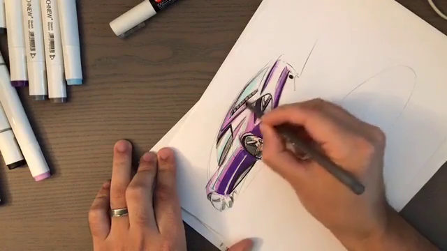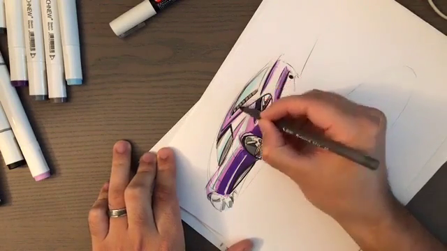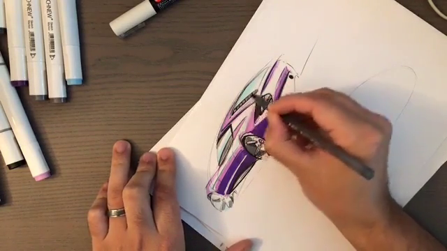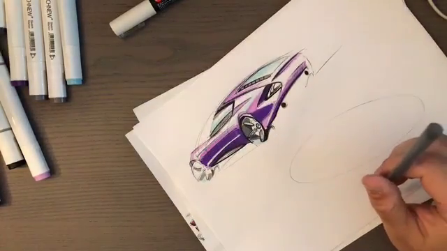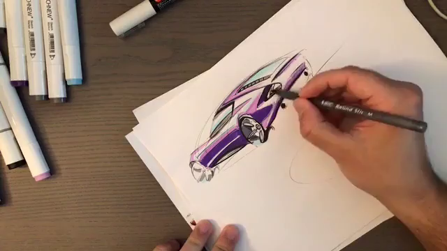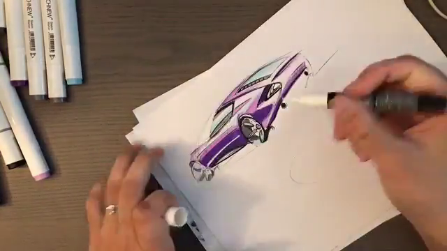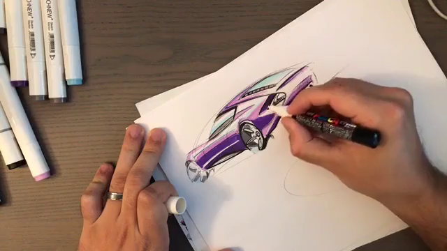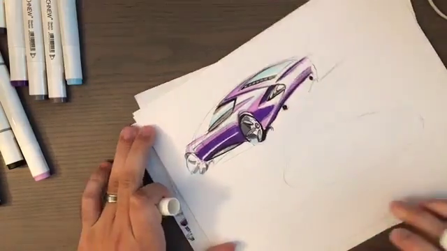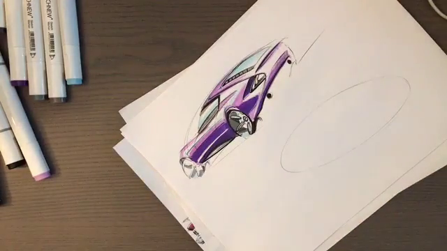Oh, not sure about those lines here. It's supposed to be air intakes or outlets or whatever. One more thing. There we go. I am done.